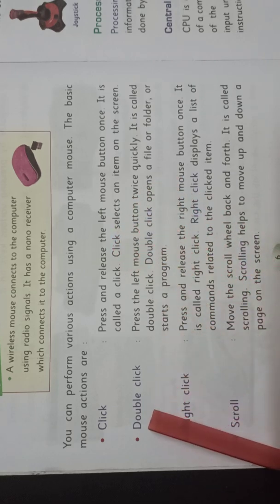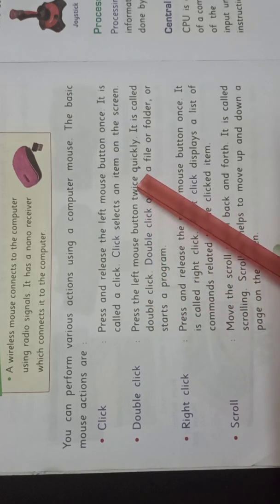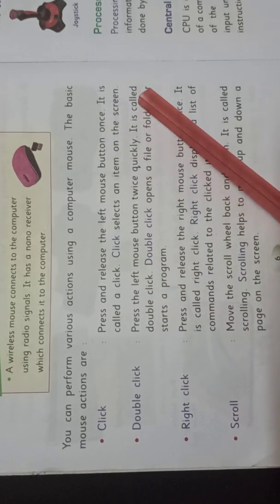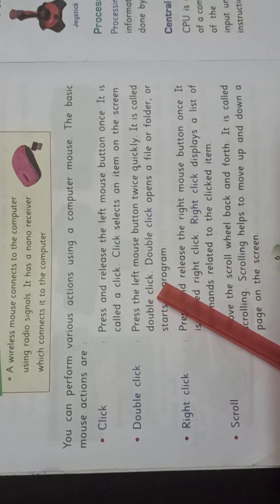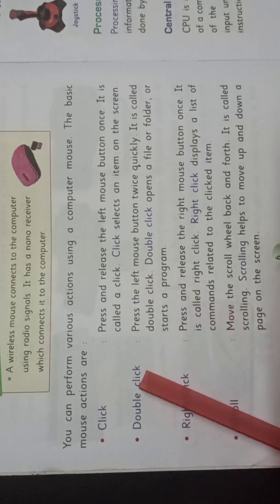Next is double click. Press the left mouse button twice quickly. It is called double click. When we press the left button of the mouse once, that is called click. But when we press twice quickly, it is called double click.